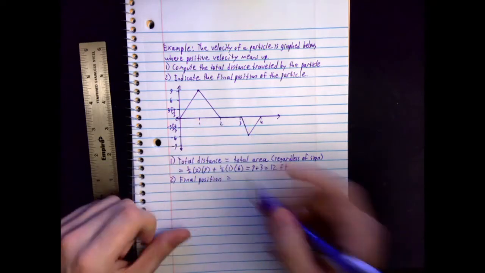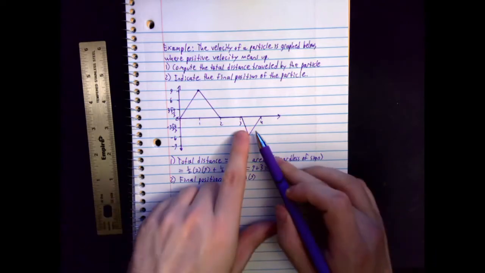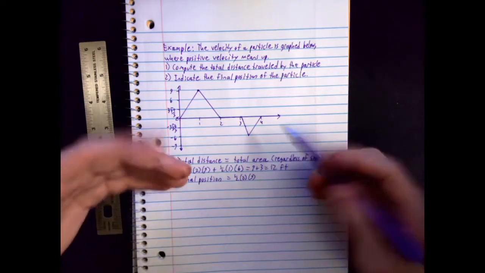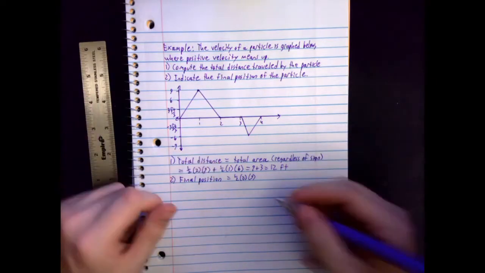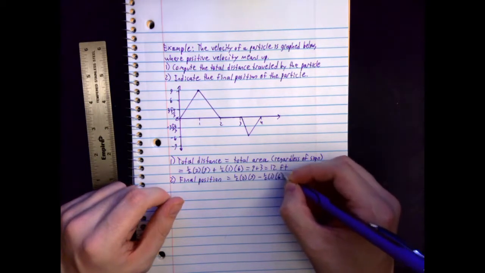So now I'm going to add the positive area and I'm going to subtract the negative area, subtracting the distance that I came back when I started backtracking. So minus 1/2 times 1 times 6.